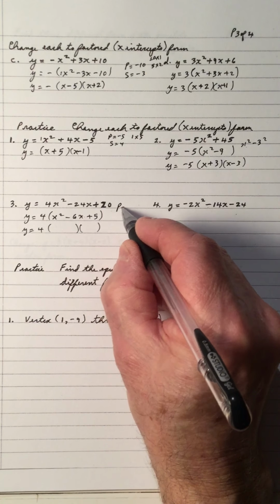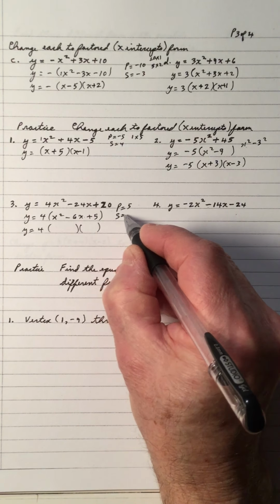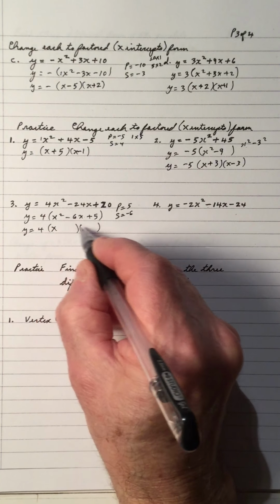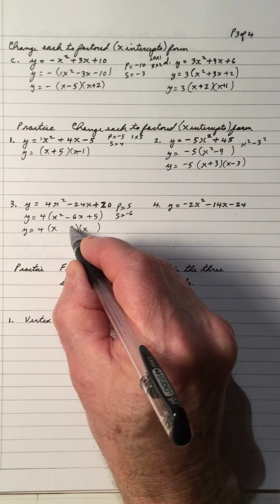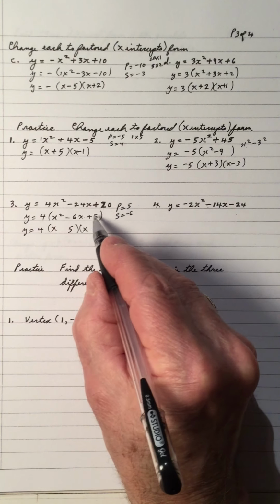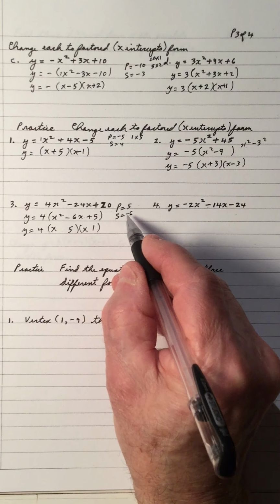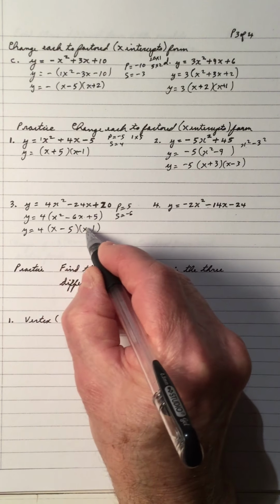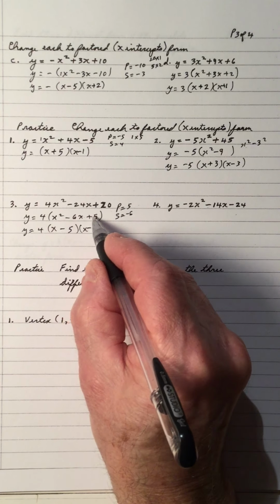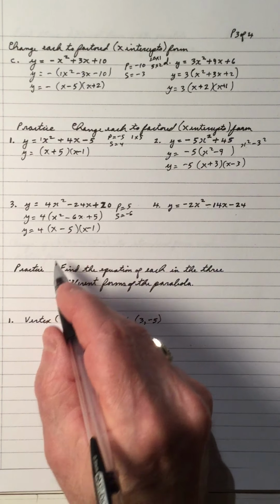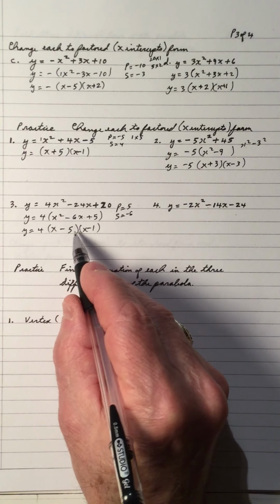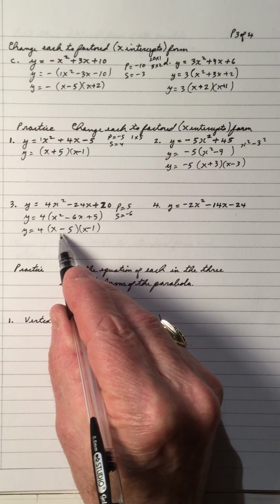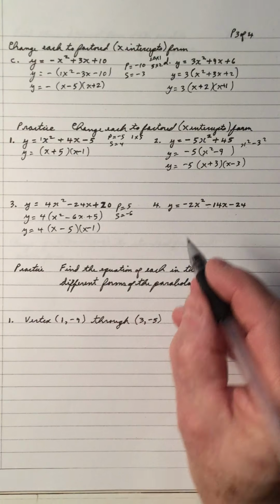The product is 5. The sum is negative 6. X squared is x and x. Factors of 5 are 5 and 1. And if the product is positive and the sum is negative, it must be two negatives. Multiply, plus 5. Add, minus 6. And that's the factored form, and the intercepts are 5 and 1.